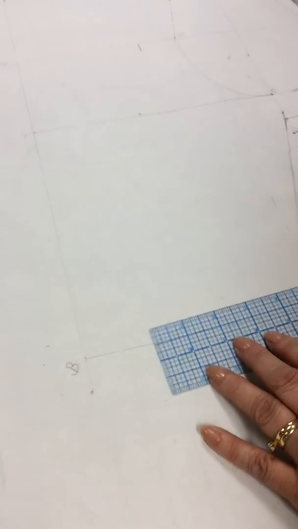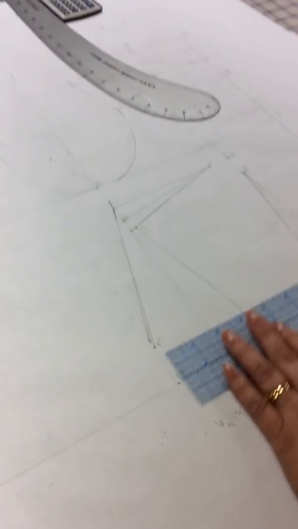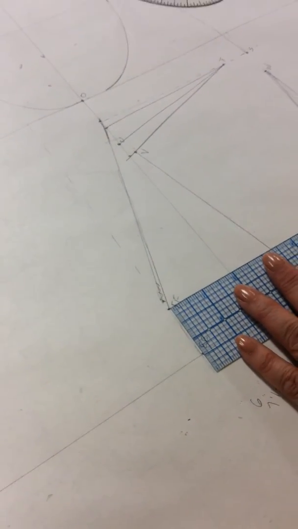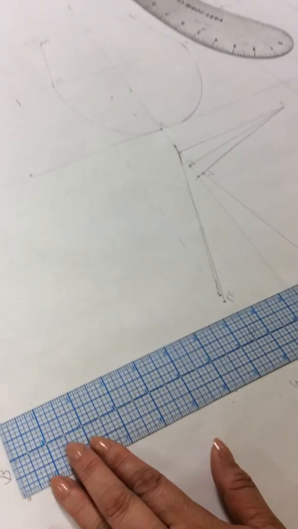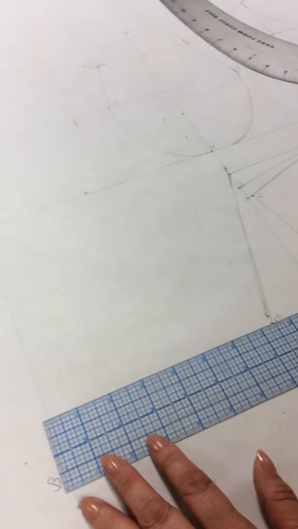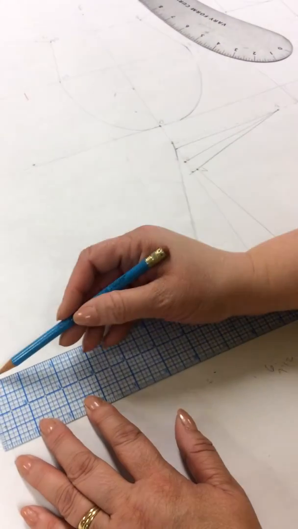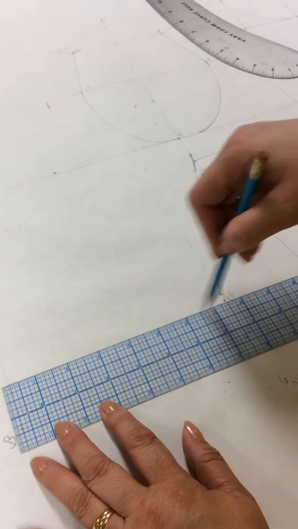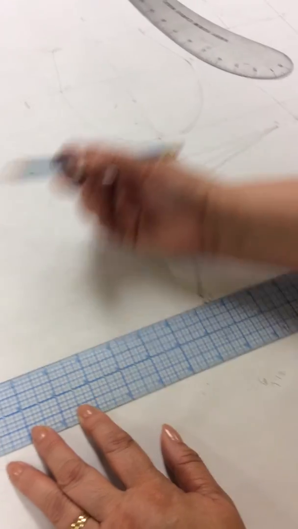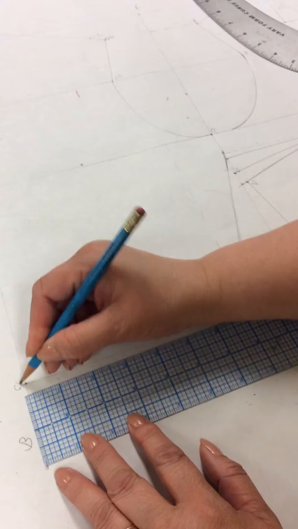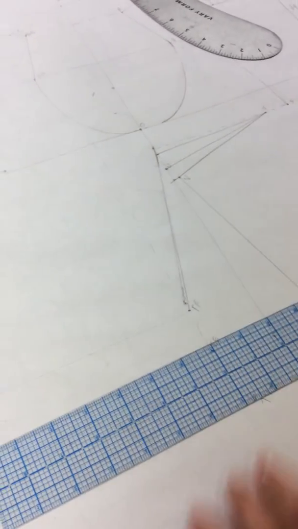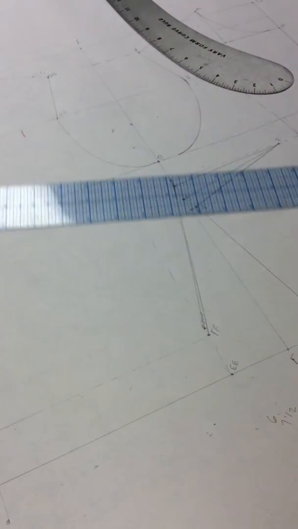Measure the distance from EE to FF. Where's my EE? Oh, okay. Measure the same distance up from B on the AB line and mark GG. So whatever distance from EE to FF, it's going to make a line that goes like this, right? GG. And then you make it a line that's your waistline, correct? Yes. You connect the GG and FF for waistline.